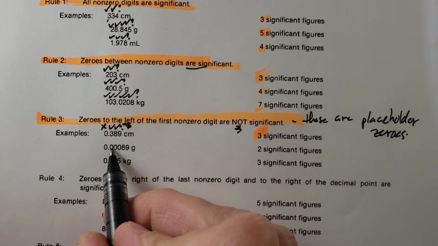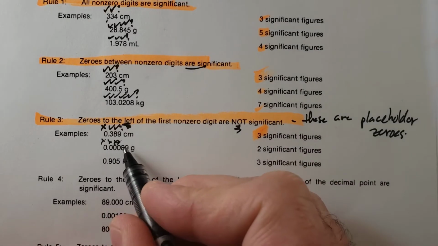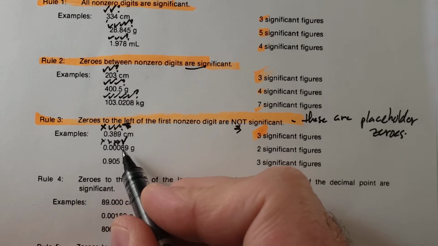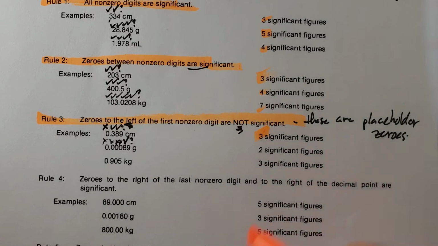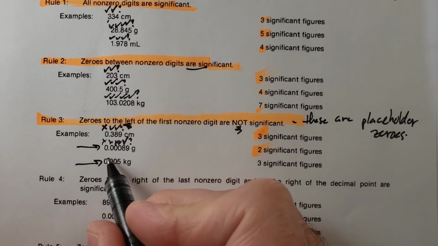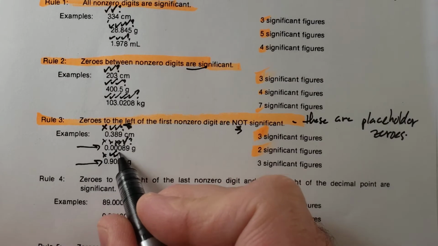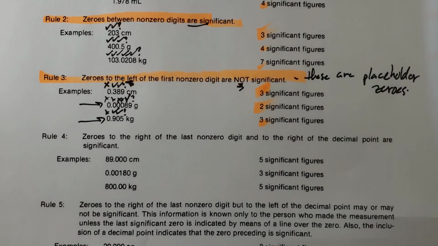Here, 0.000. So none of those zeros count. They're just there to ensure that this 8 is in the 10,000ths place. And of course we have our guess digit. So that's a total of 2 sig figs. And over here, going from left to right, in all of these, that 0 doesn't count. 9, 0, 5, 3 sig figs.